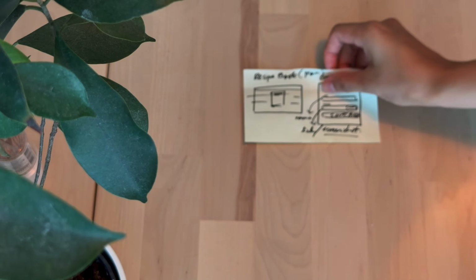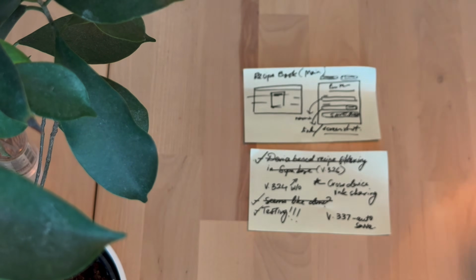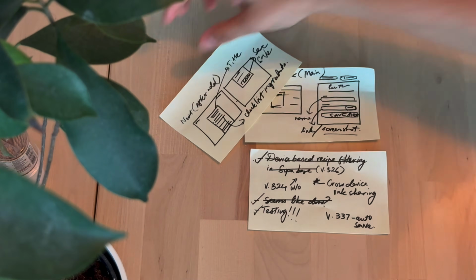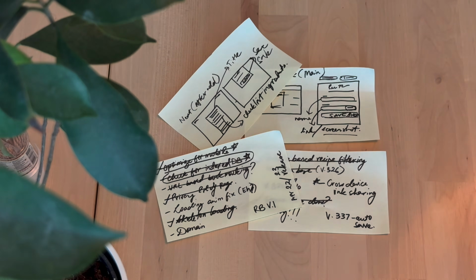But I did collect these little scraps of paper with exactly what features I wanted and what I wanted the UI to look like. So that's still something, you need to have that. Even if it's stupid like this, then it's good. I'm trying to catch all this pollen that's in my house.